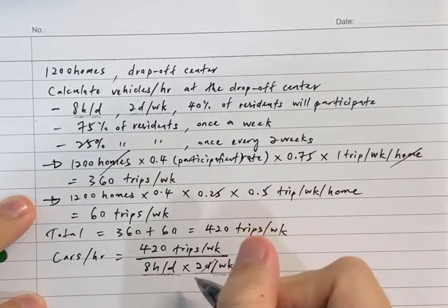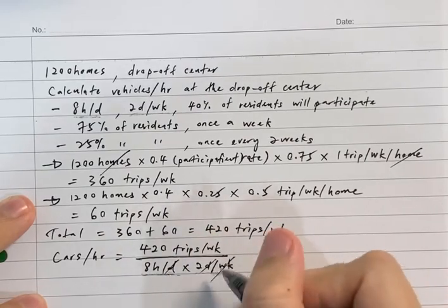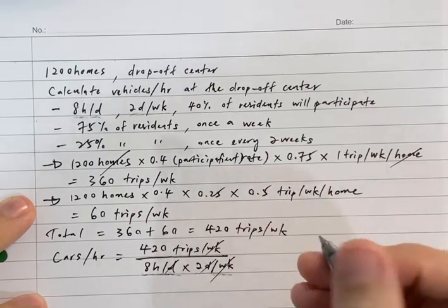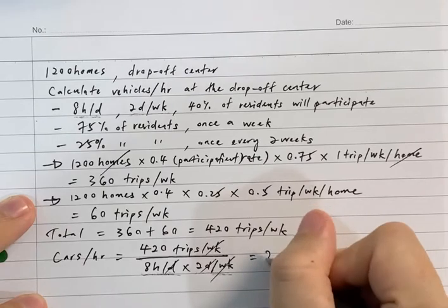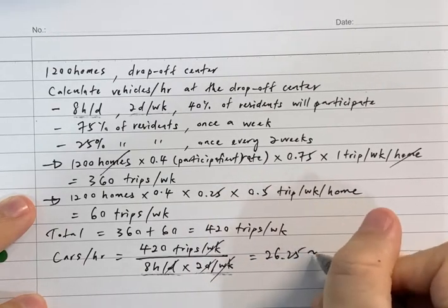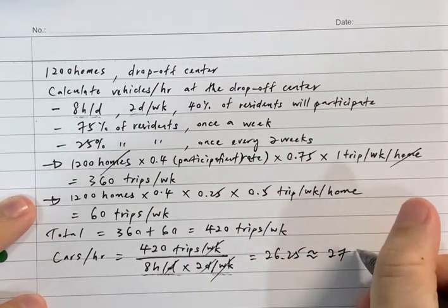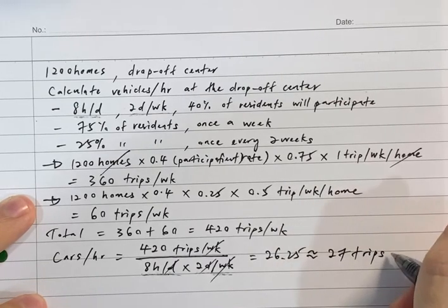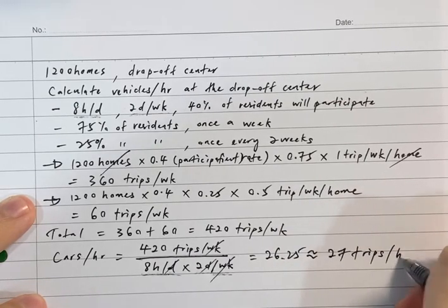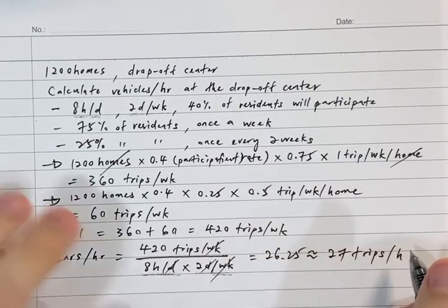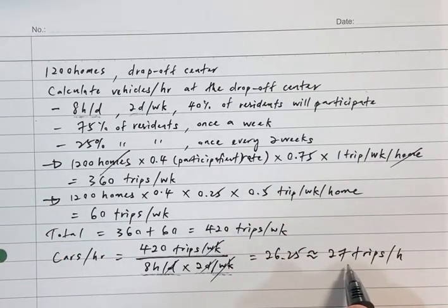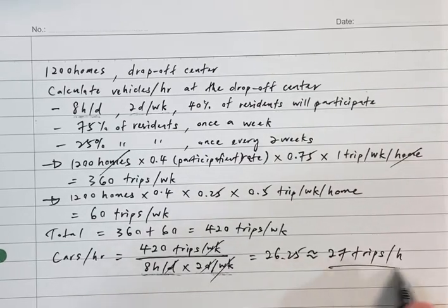So we can cancel the week. What do we get? We get 26.25, so it's approximately 27 trips per hour. So the drop-off center has to handle 27 trips per hour, which basically means 27 cars per hour.